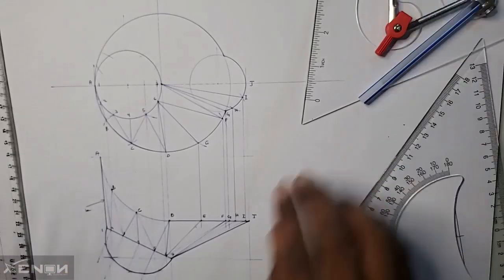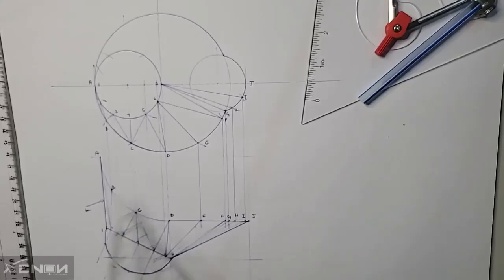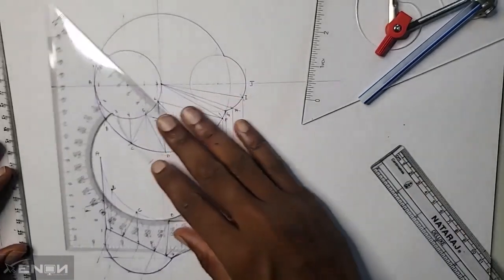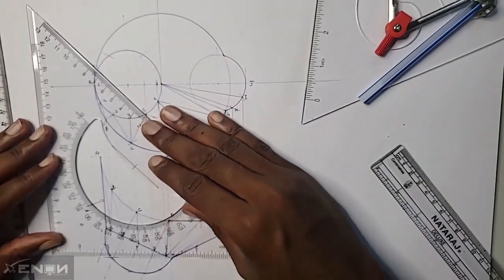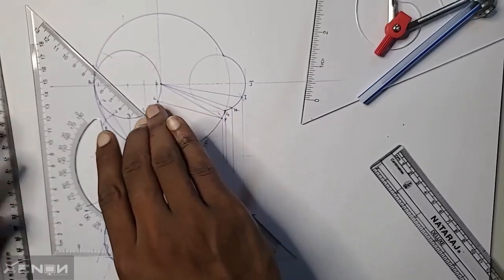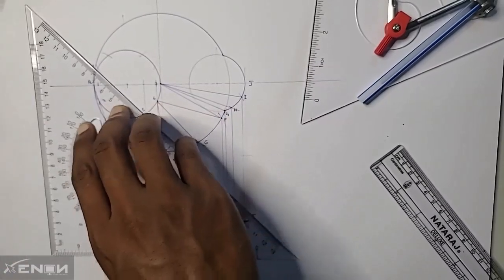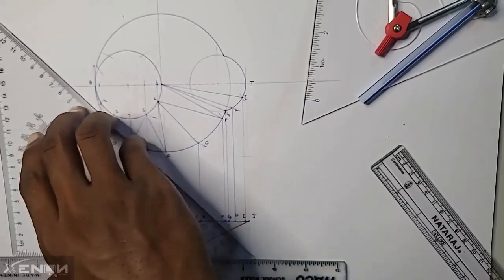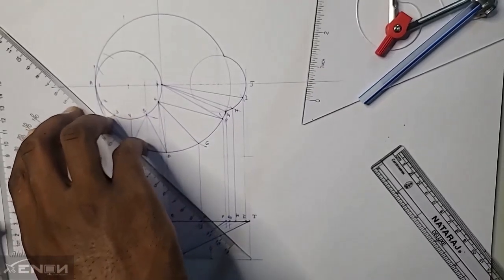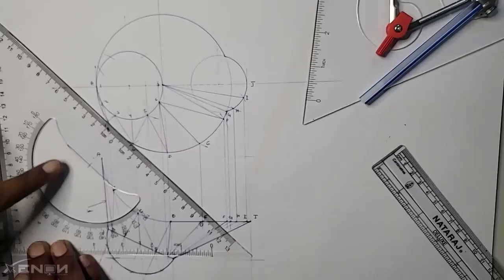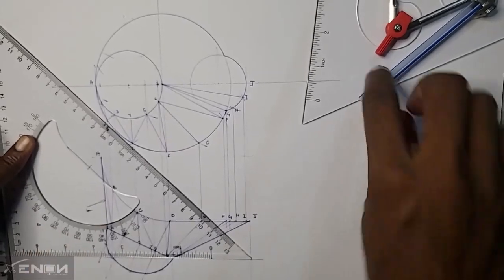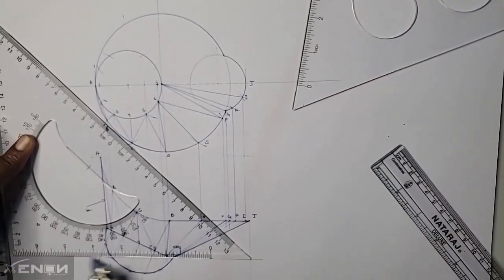Now in the previous example, we looked at how we handle slanting surfaces, and we said that we have to produce lines from that surface, and these lines are to help us develop those sort of points. So I'm going to produce lines from all these points.